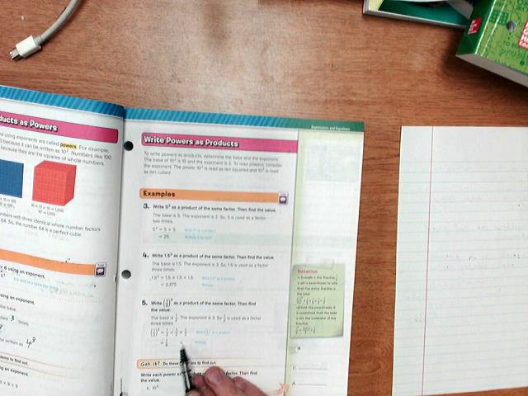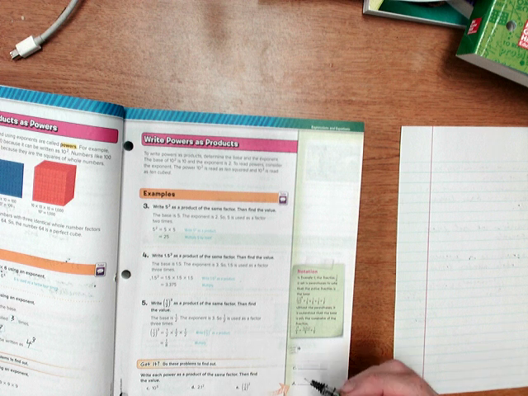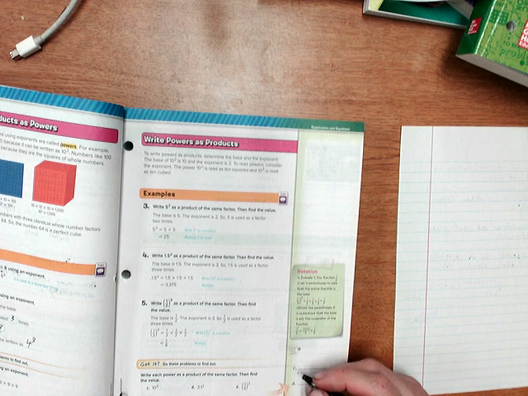2 times 2 times 2 equals 8. 1 times 1 times 1 equals 1. So 1/8. Got it? Let's check a couple. Write each power as a product of the same factor. Then find the value. So C, we have 10 to the 5th.